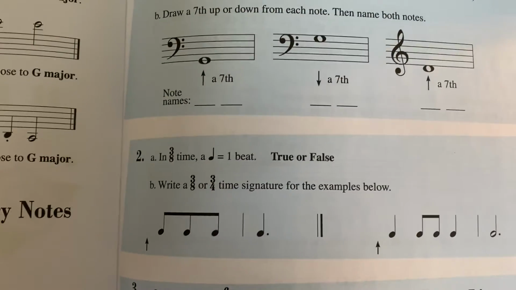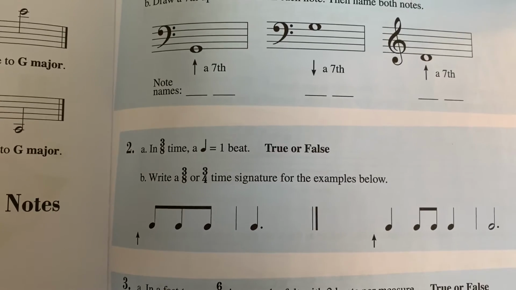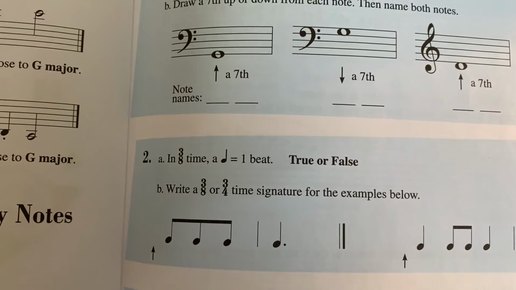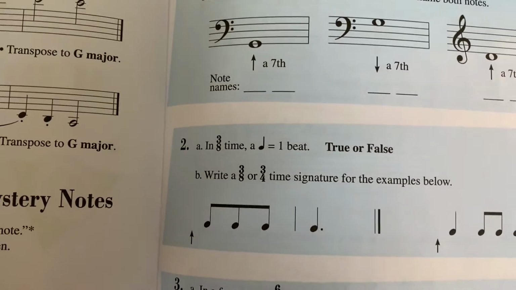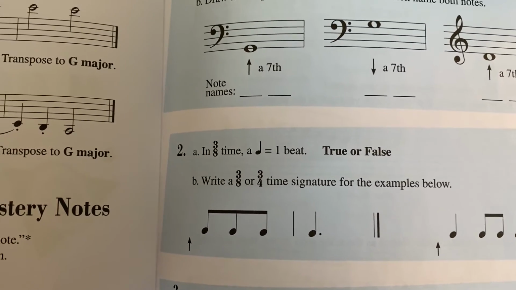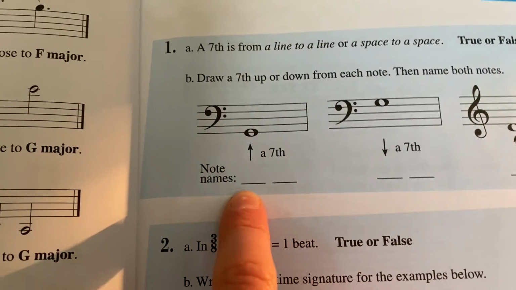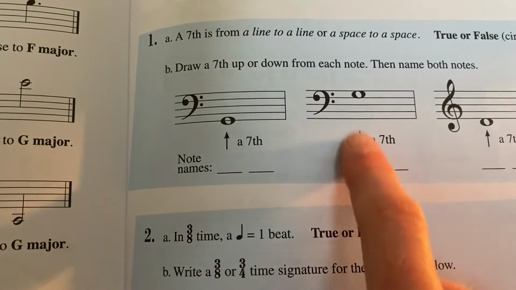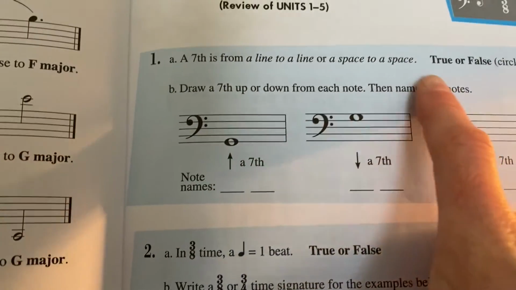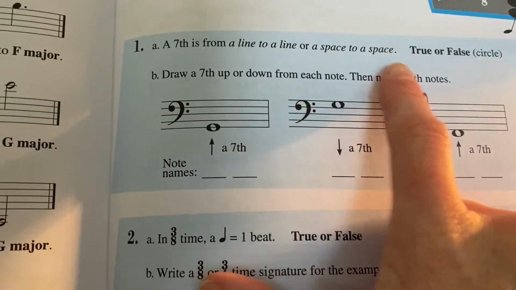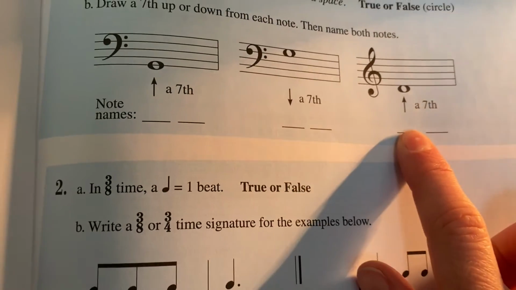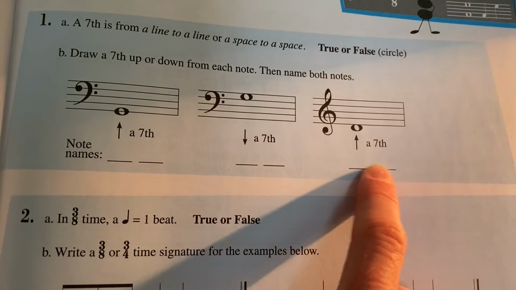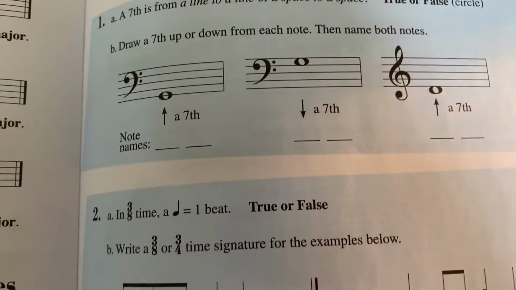So if I'm on G, a seventh up would be to F. If I'm on G, seventh down would be to A. So hopefully you're figuring out, okay, G to F, right? G to A going down. So from line to line or space to space, it's true, okay? If you're going up from D a seventh, you're gonna hit a B. Okay, is that right?